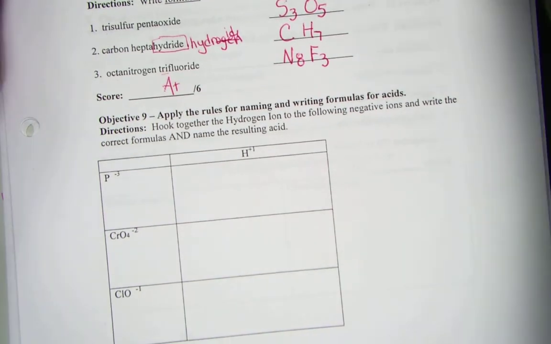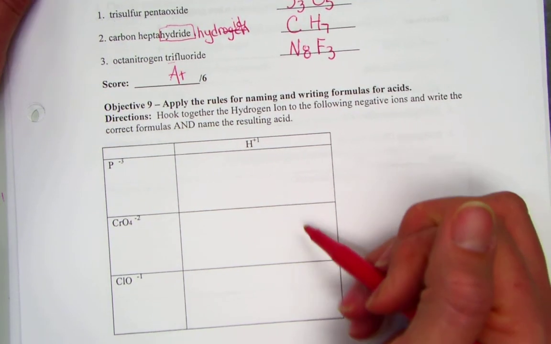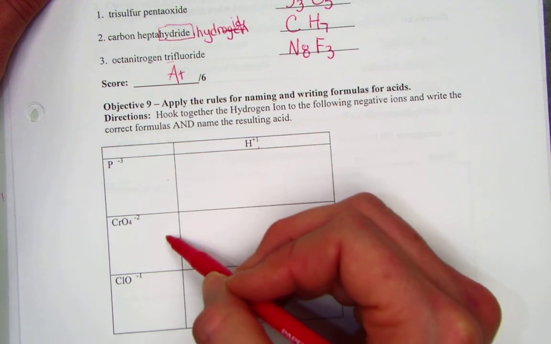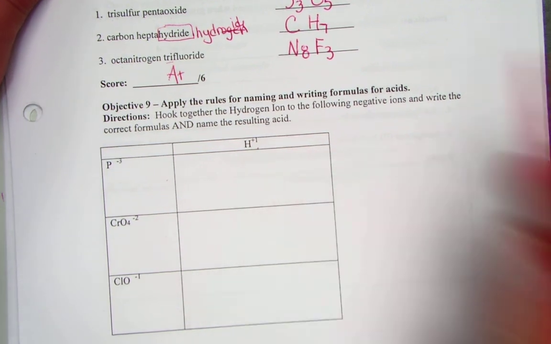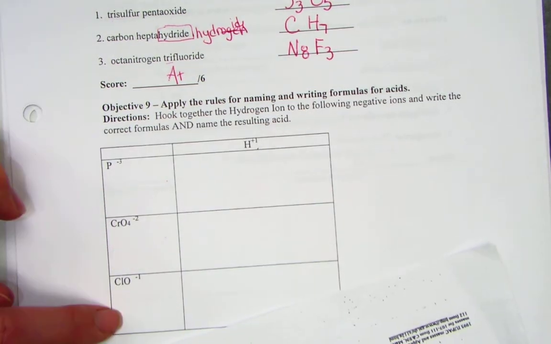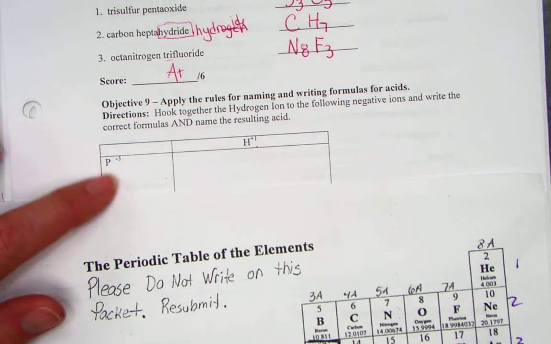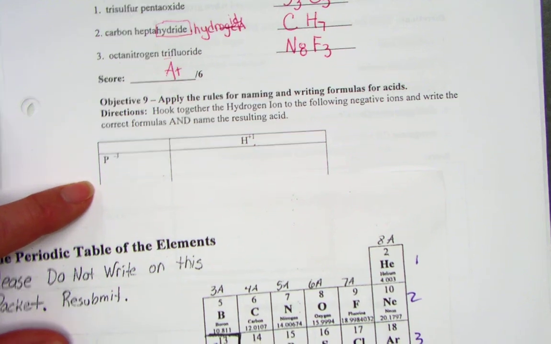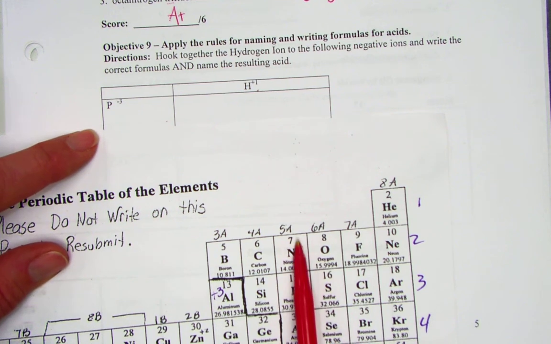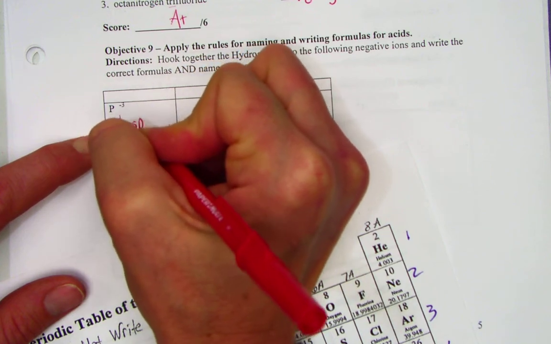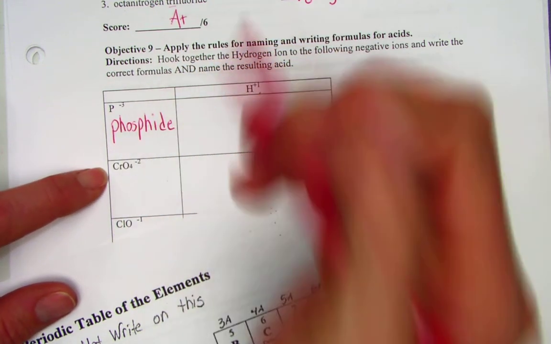I'll also discuss acids in this video, Objective 9. Acids are compounds that start with H, and we determine the name of the acid based on the negative ion it hooks to. The first one, I'm going to go ahead and write the original endings in the box. It's the letter P. It's coming from the element phosphorus. It carries a -3 charge from our periodic table. P is a -3. So the name of this monoatomic ion is phosphide. Hear the IDE ending.